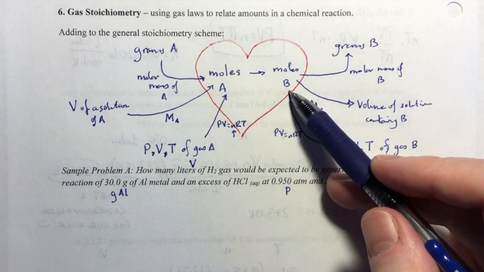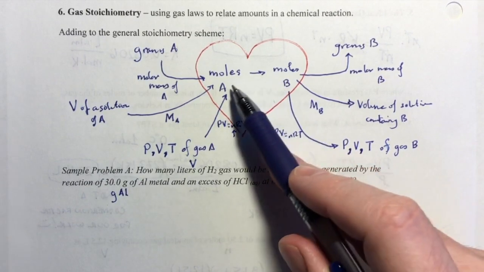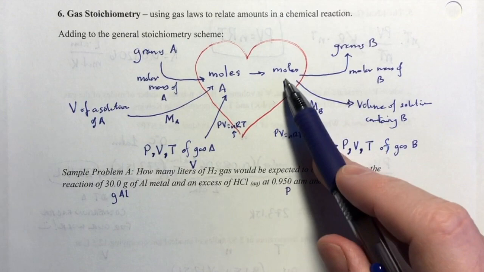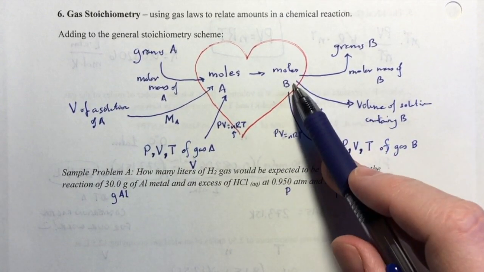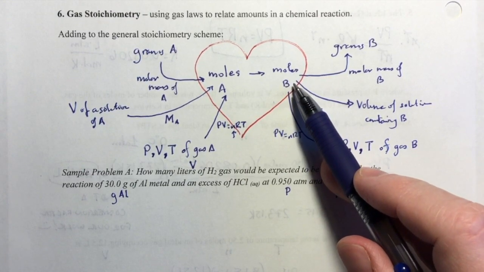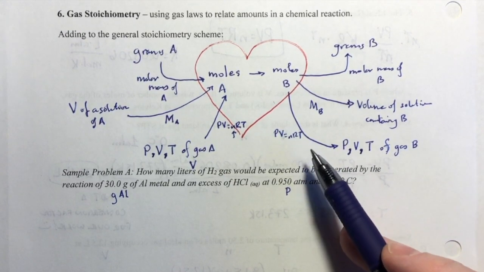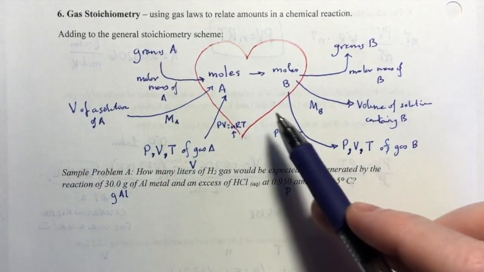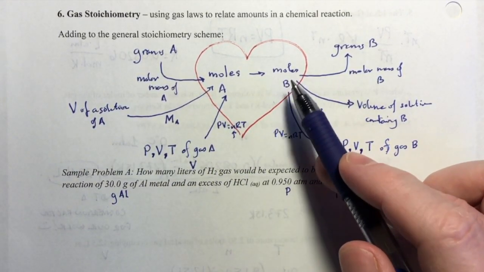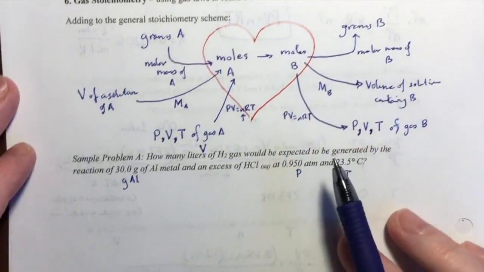How do I get the moles of H2? Well, you notice that that has to be a stoichiometry problem. So I'm going to have to do a stoichiometry problem that gives me the moles of H2. And then once I have that answer, I'm done with the stoichiometry. Then I'm going to do a second calculation using the ideal gas law. So my first goal is to set up a stoichiometry dimensional analysis that will give me the moles of this H2 gas. So let's do that.